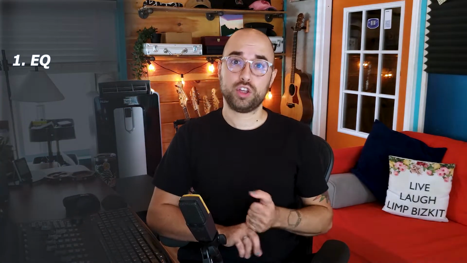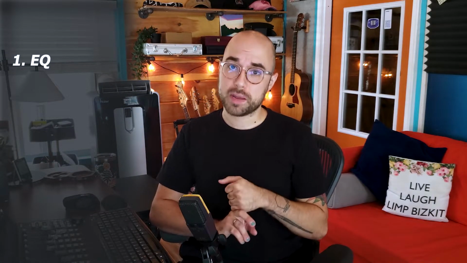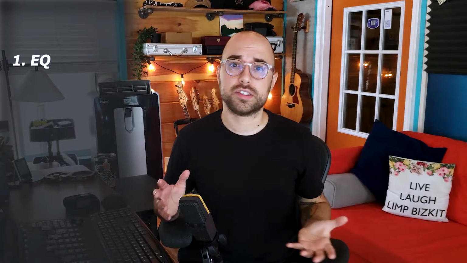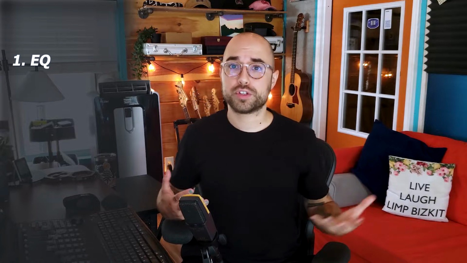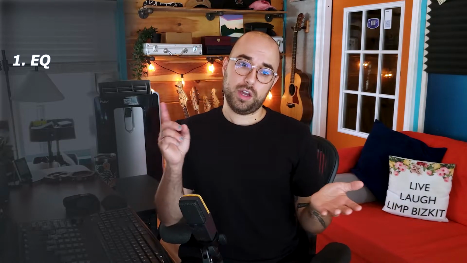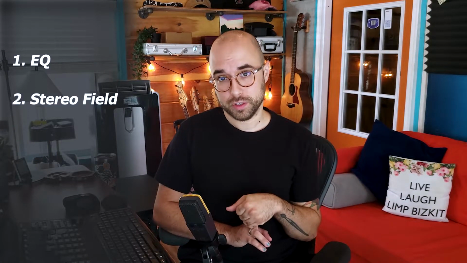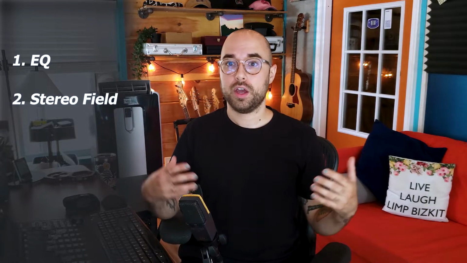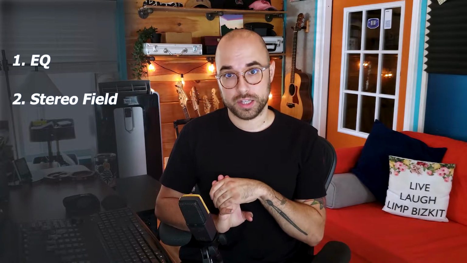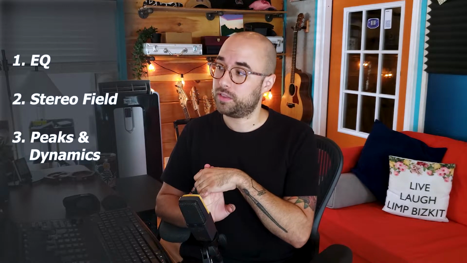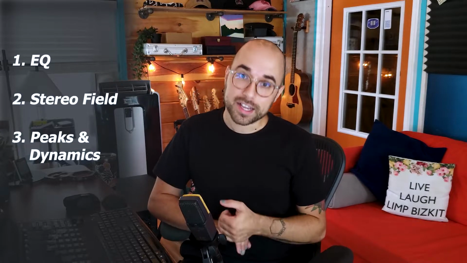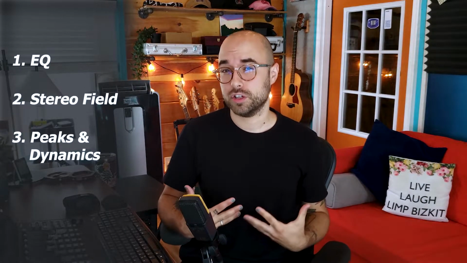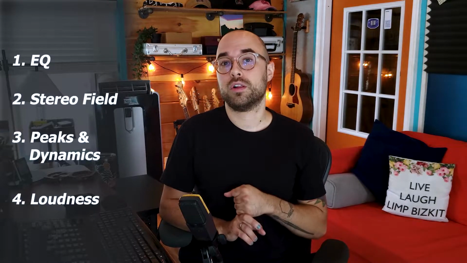One, EQ, referring to the tonal shape of the mix: lows, mids, highs, resonances, brilliance, overtone building up, all that stuff. Two will be the stereo field, so how wide or monophonic something will sound. Three, we're going to address the peaks and the dynamics of the mix. And the last thing to consider, which is going to be heavily weighted on the genre and, again, the intention of the artist, is the final loudness.